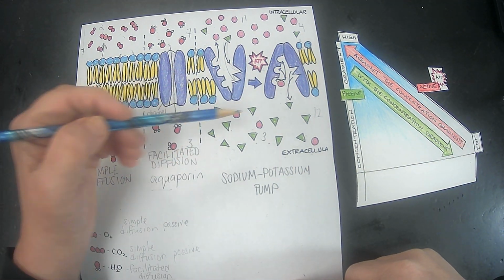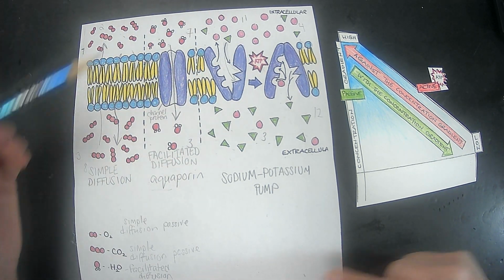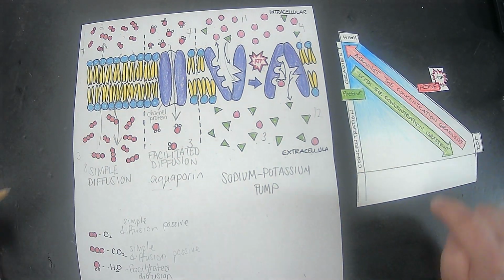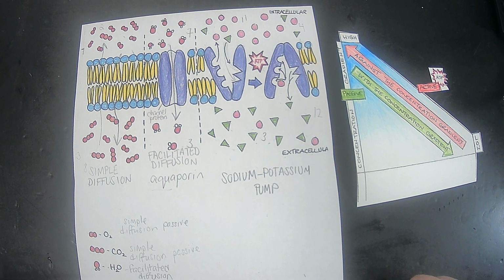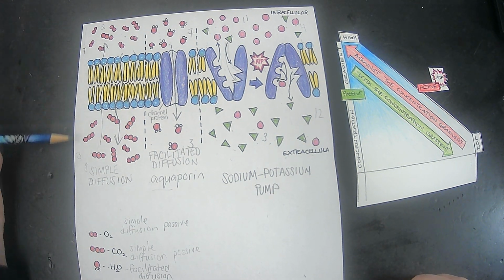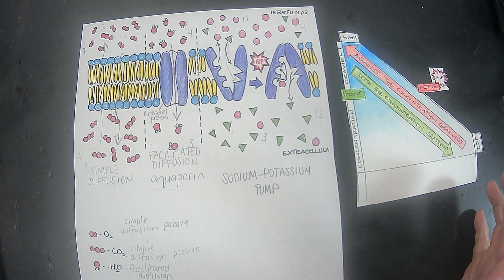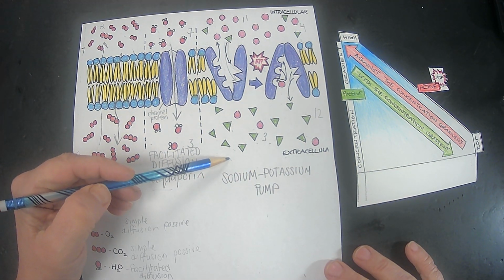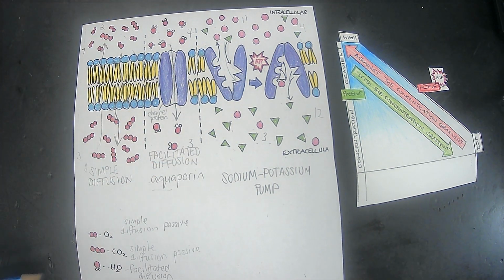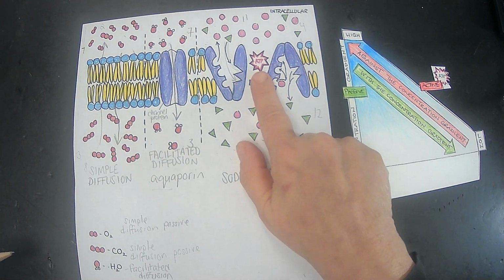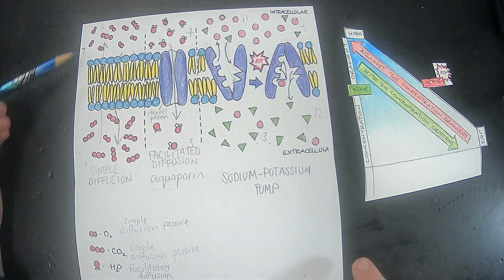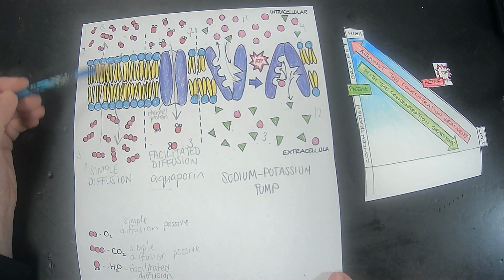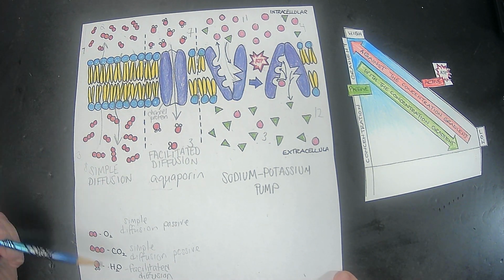If it's a small number to a big number, we're going against the concentration gradient, uphill. Big number to small number is passive and doesn't require energy. Small number to big number is active, it does require energy, and there's usually a clue here. So count the numbers, look at the direction of the arrows, and work out if it is active or passive.